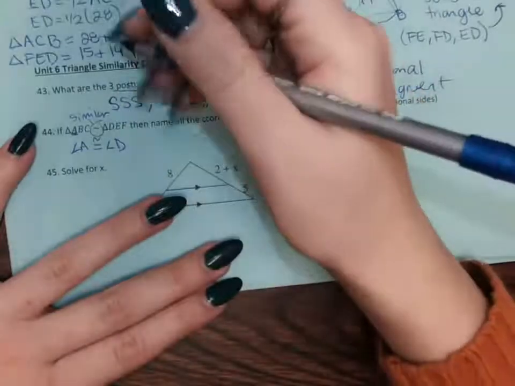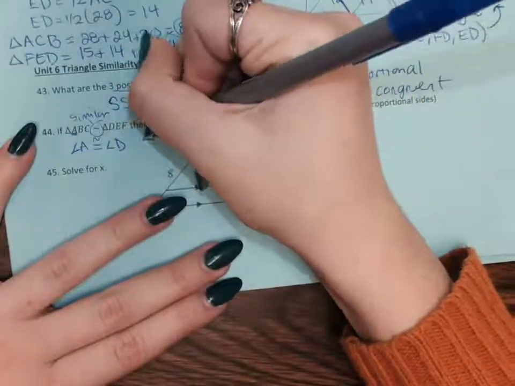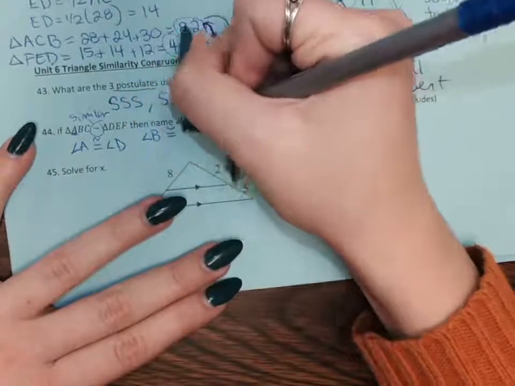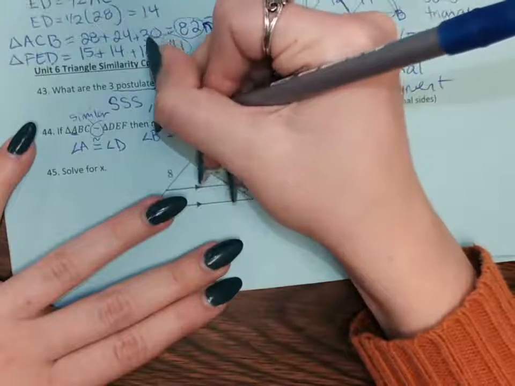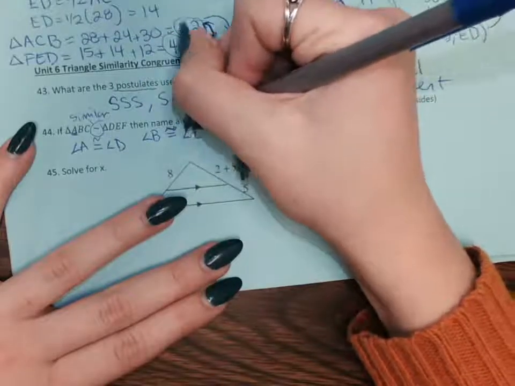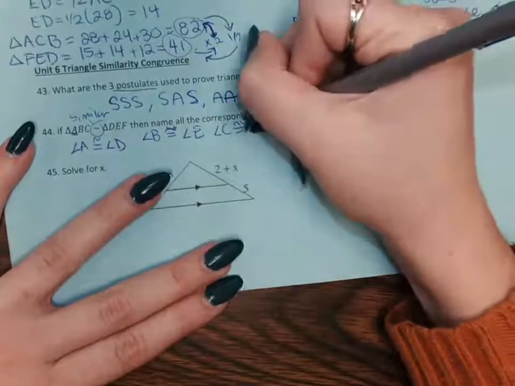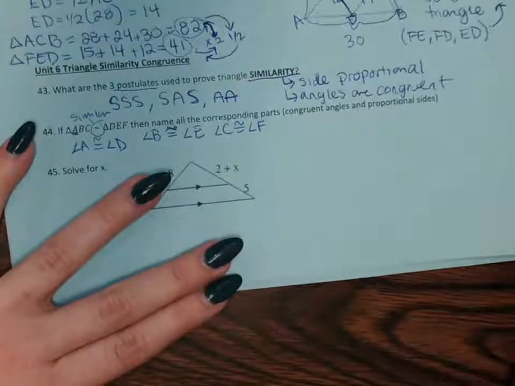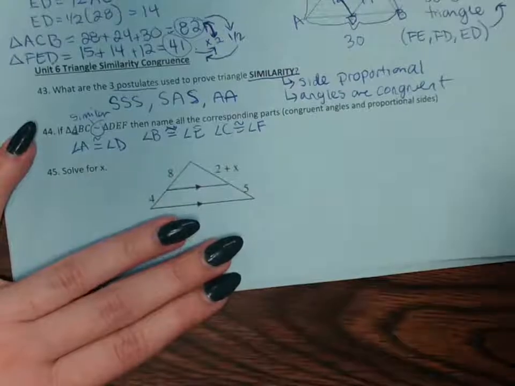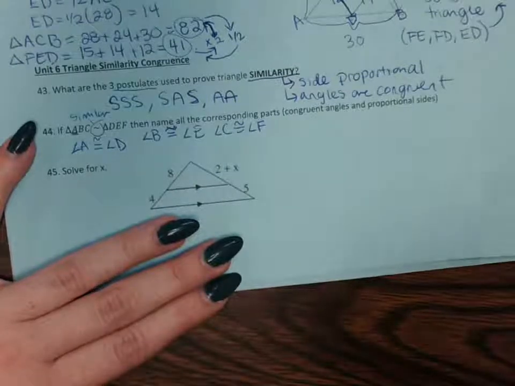And then the same thing is going to be for angle B. Angle B is in the second spot, so angle B is going to be congruent to angle E. And then angle C is going to be congruent to angle F. Okay, and we can do the same thing with sides, but remember they're not going to be congruent, they're going to be proportional, so they're going to be similar.